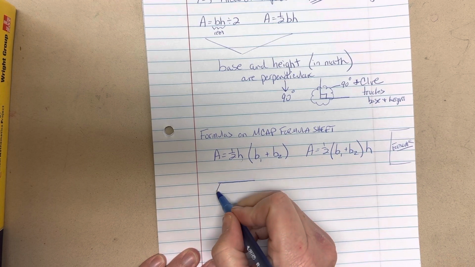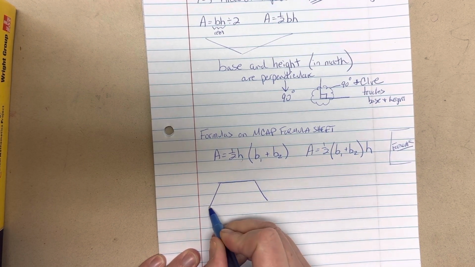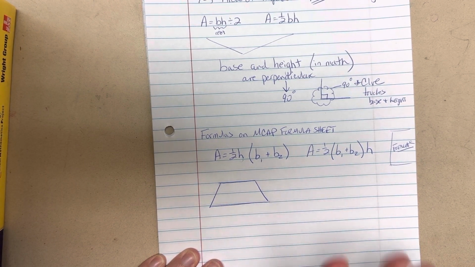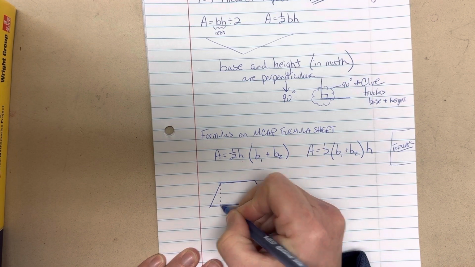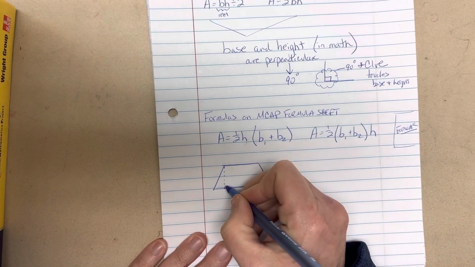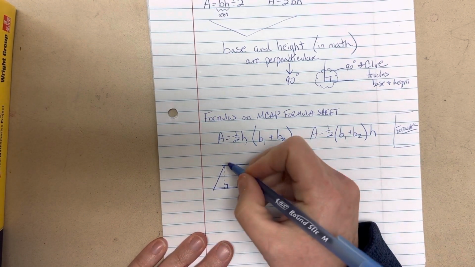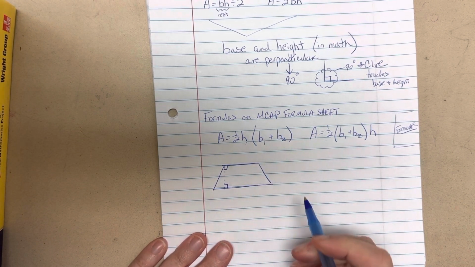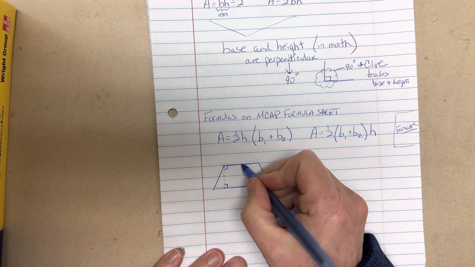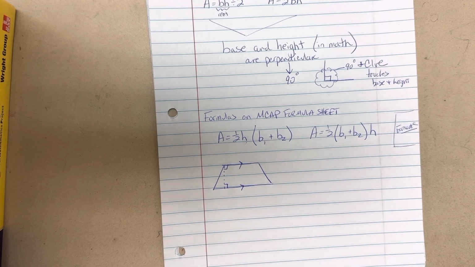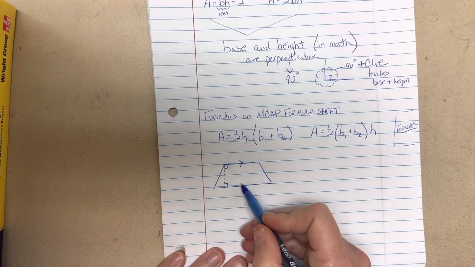When you look at a trapezoid, and this is the typical trapezoid that we imagine, I'm just going to start here. I'm going to digress in just a second. There's a little perpendicular, and there's a little perpendicular. So a trapezoid has this single pair of parallel sides. These are the symbols for parallels.